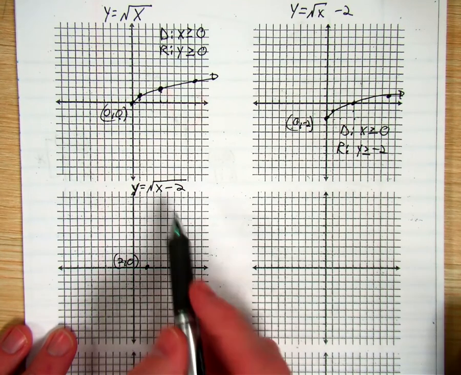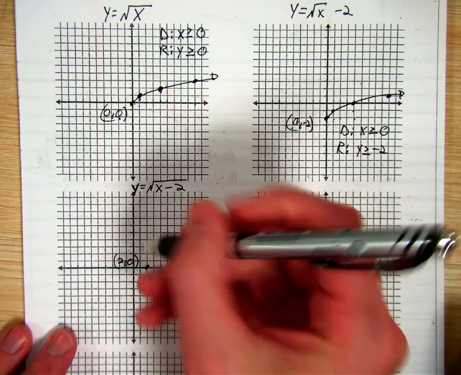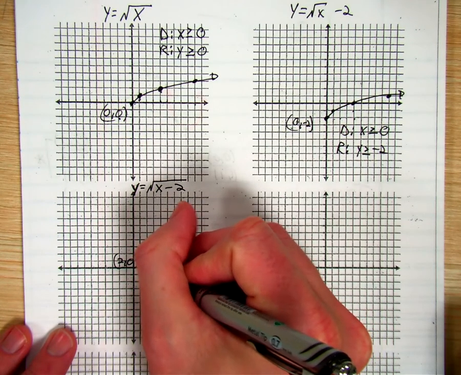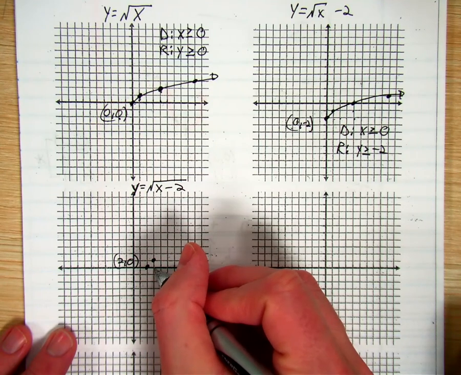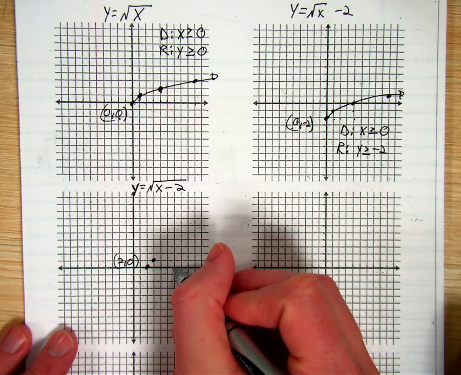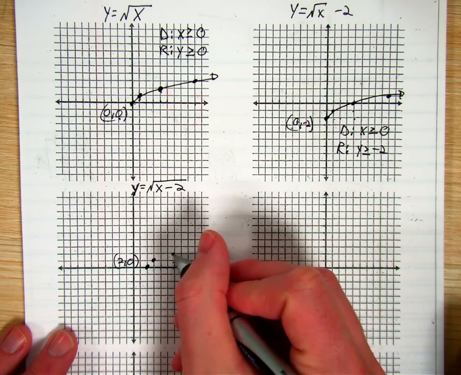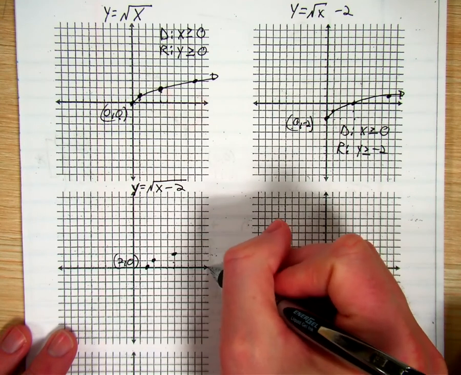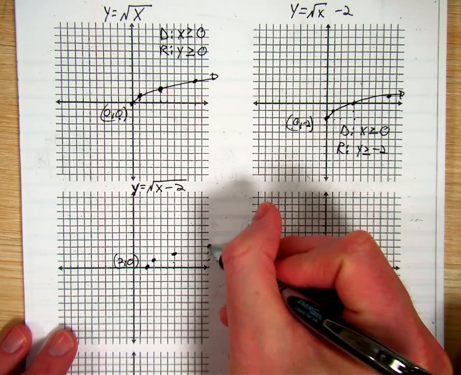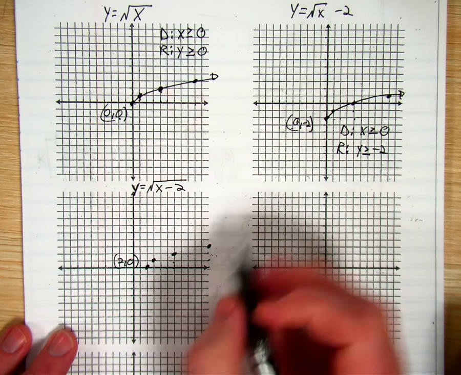Okay, no multiplier in the front. So it's our normal pattern of over 1, up 1. Because if we go over 1, the square root of 1 is 1. If we go over 4, the square root of 4 is 2. And we can kind of squeeze 9 in. It's just going to be just off the edge. And the square root of 9 would be 3.